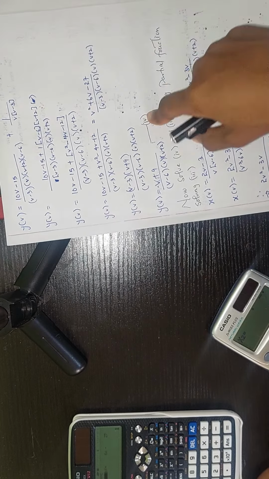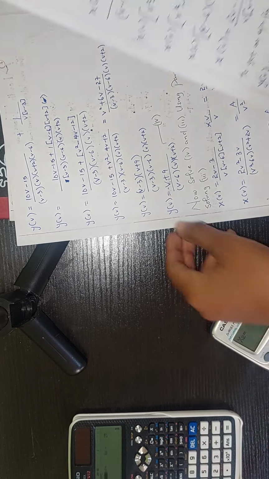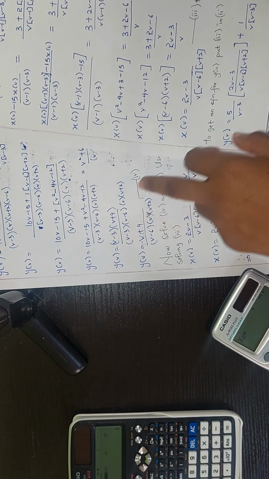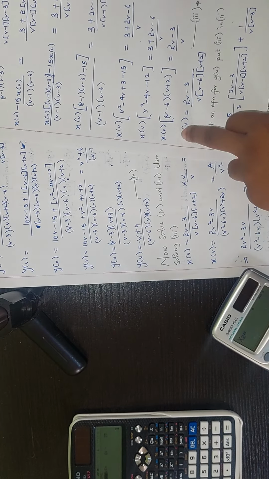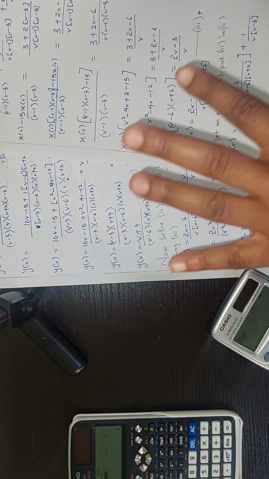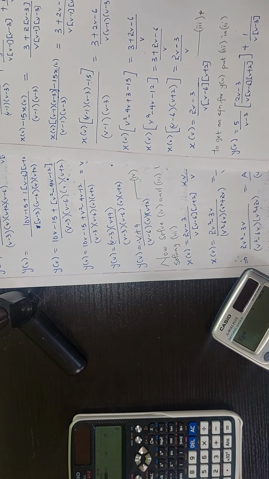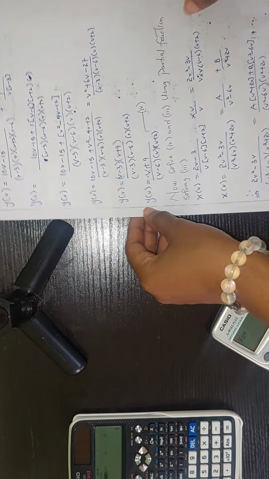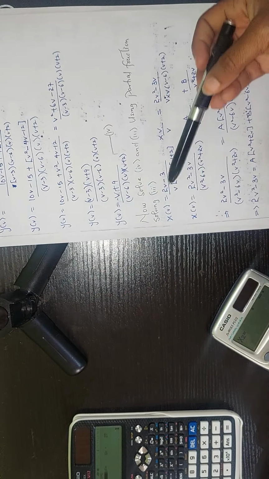So we already have equation 4 and equation 3. We have values for x of v, and we also have the value for y. We have the equation for y of v and x of v. Then we can now solve to get the final solution. So to do this, what you just have to do is solve using partial fraction. So if I'm solving using partial fraction, I have x of v equals this.